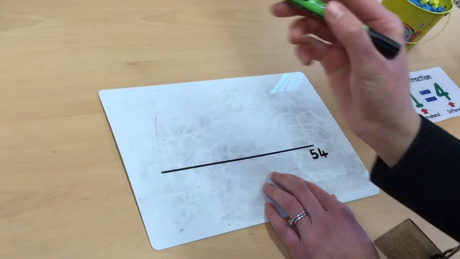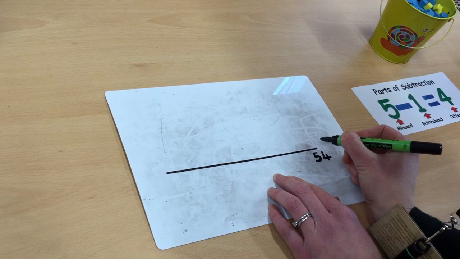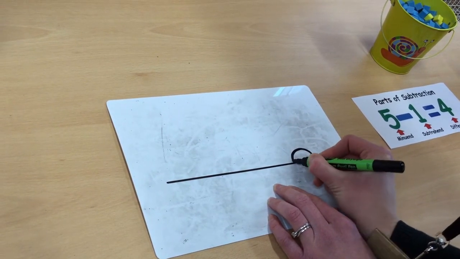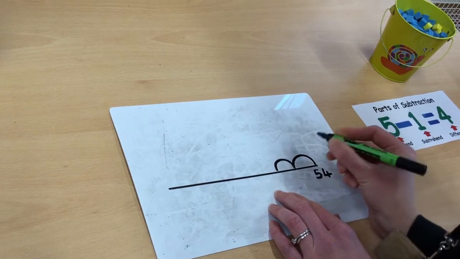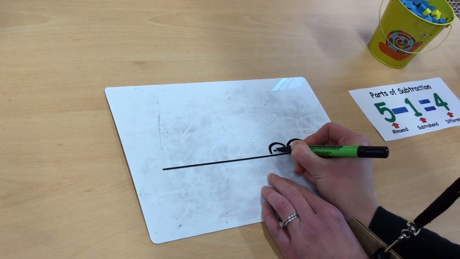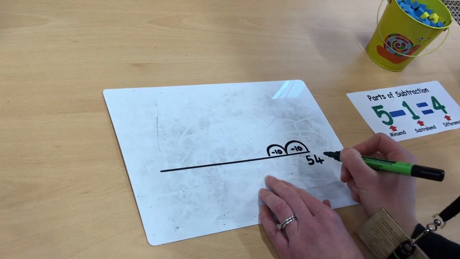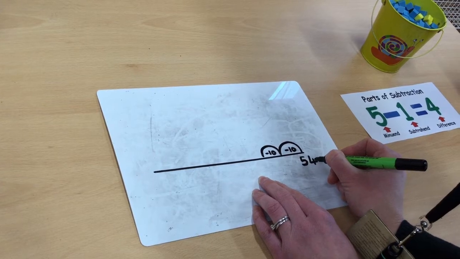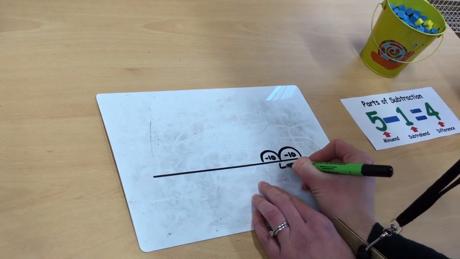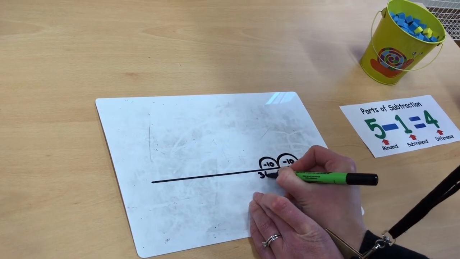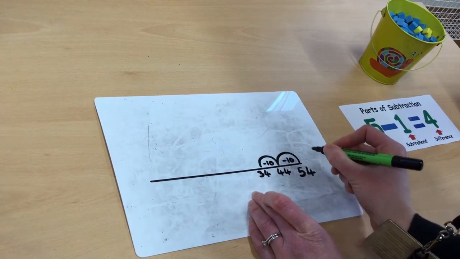We're going to subtract 22, and because I've got good partitioning knowledge, I know that 22 has 2 tens. So I'm going to subtract 2 tens. So I'm going to make 2 jumps of 10. And because we've got good mental maths skills, we count back in tens all the time, I know that this goes 54, 44, 34. Now I've subtracted the tens.